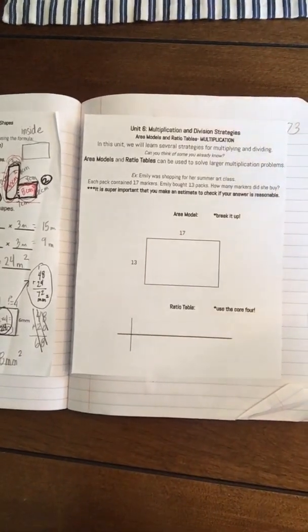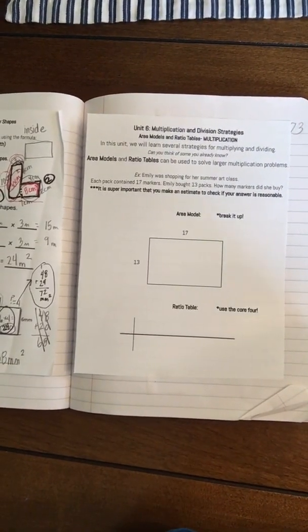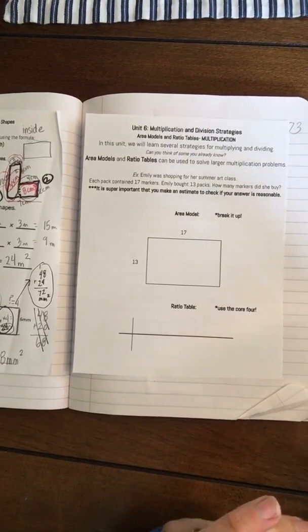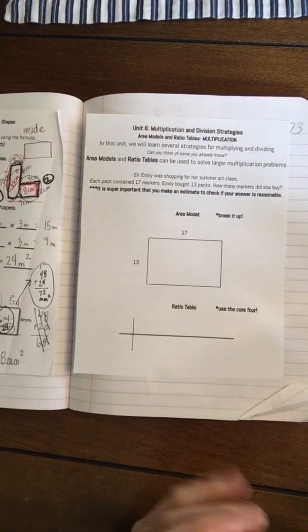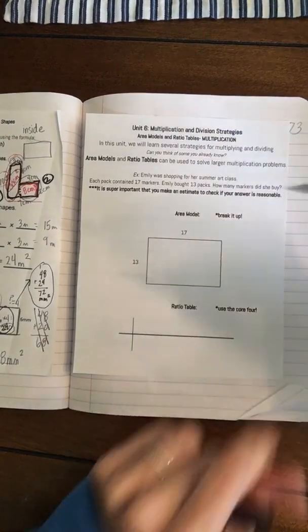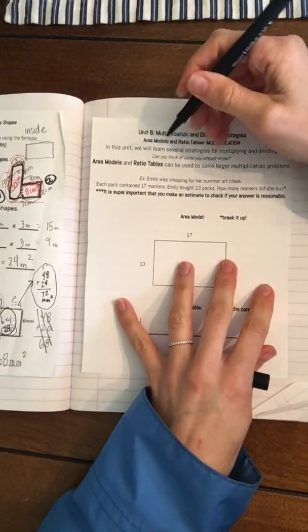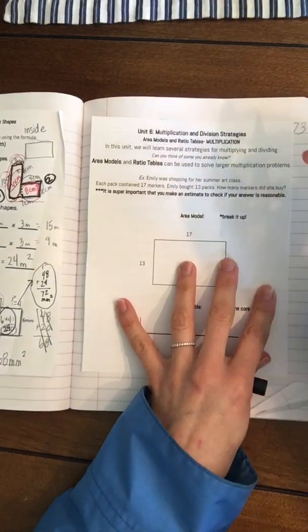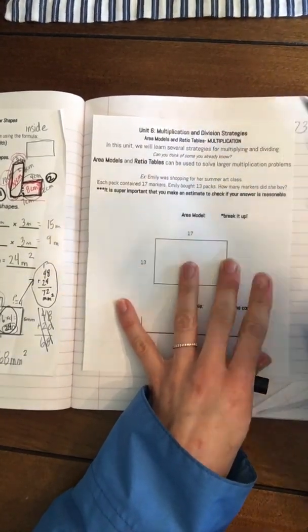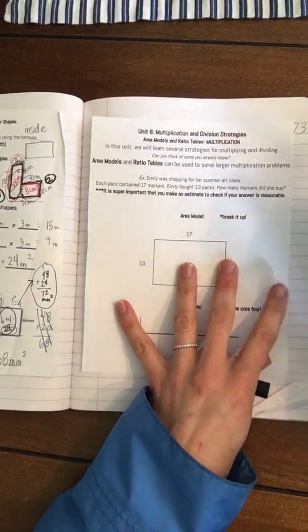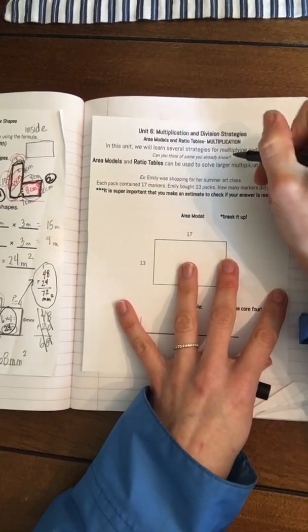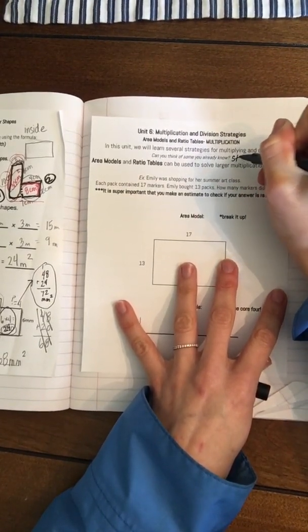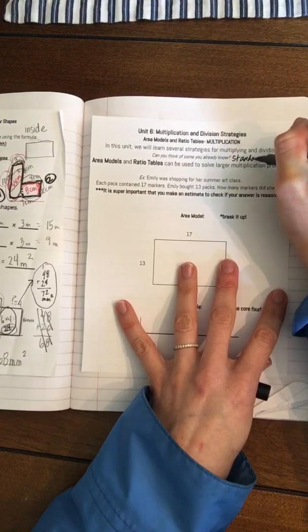Okay, so Unit 6 starts us off learning different ways to multiply and divide larger numbers. Now, some of you might be thinking, I already know some ways, okay? And I think probably the most common way, because it's quick and easy once you get to know it, is the standard algorithm.